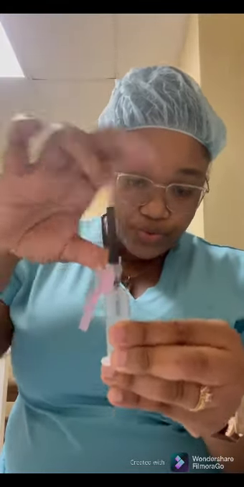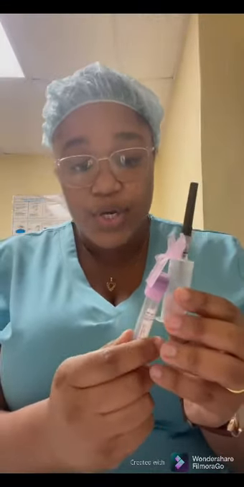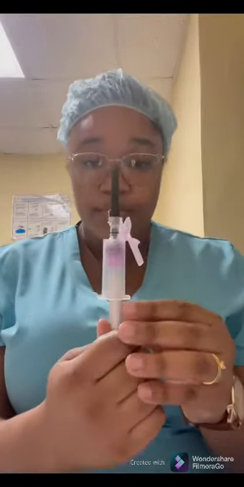You screw that in, and then at the bottom here, the needle being covered with the sheet is what we push the tube into, and this is comprised of the ETS tubing system.